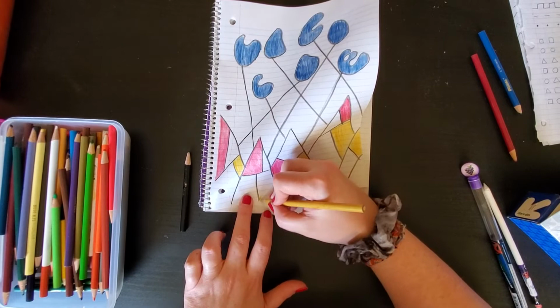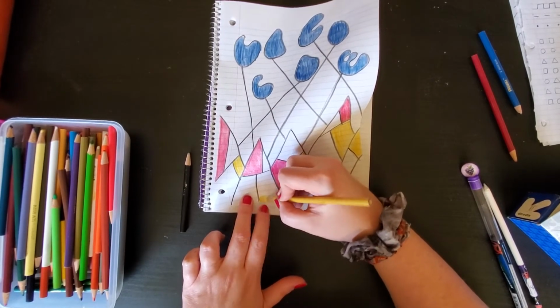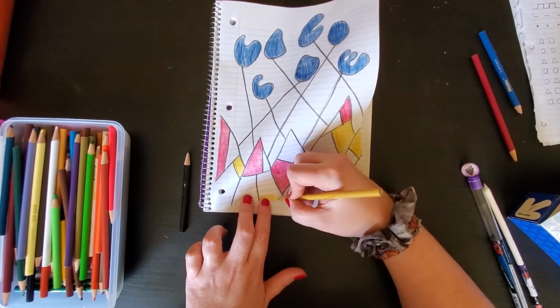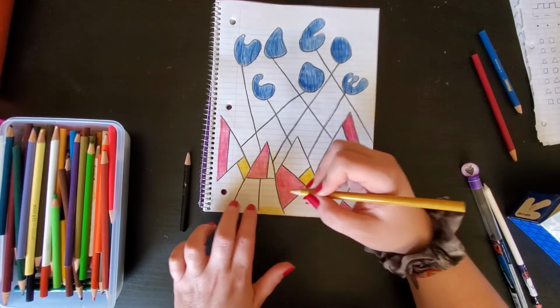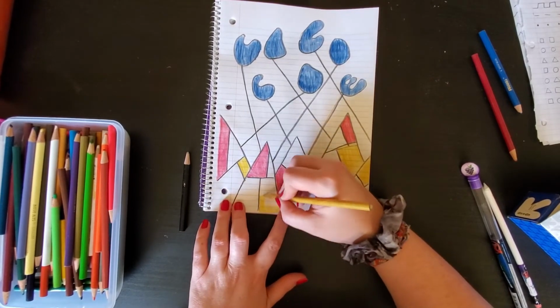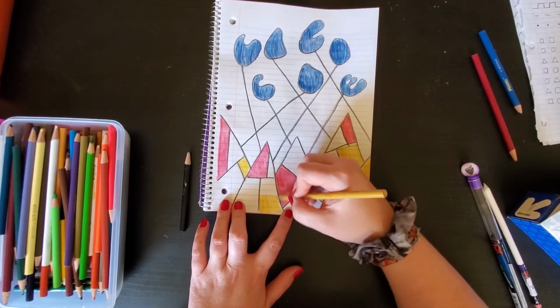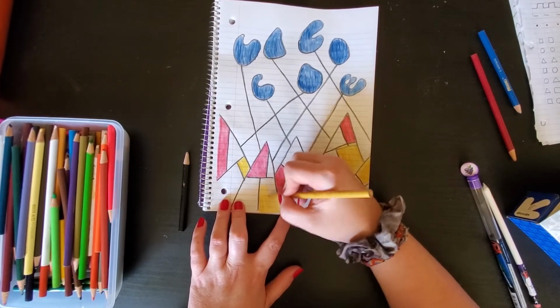See, I moved my paper because I didn't take my paper out of the notebook this time. I'm just leaving it in my notebook. So I just pick it up and move it to where I can color it better, because if I don't, I might accidentally end up ripping it.